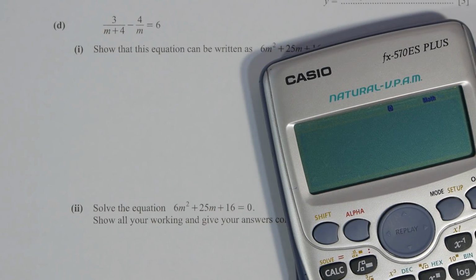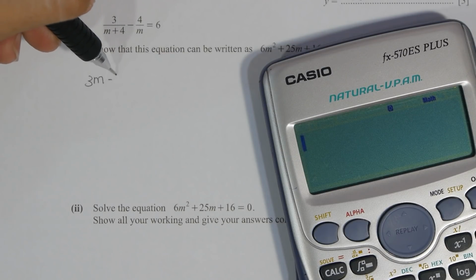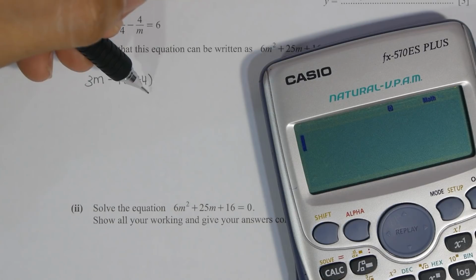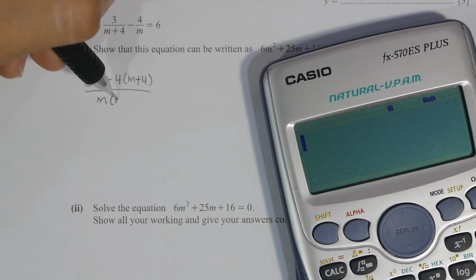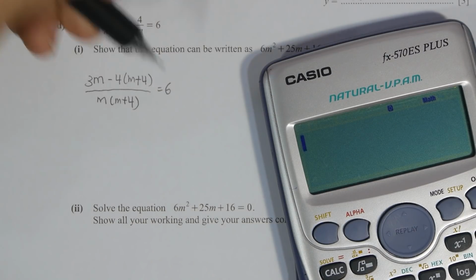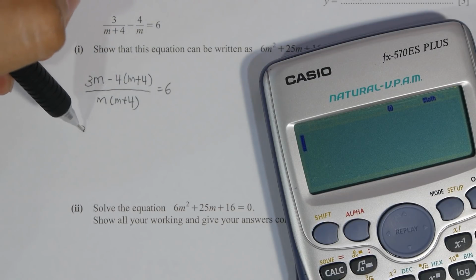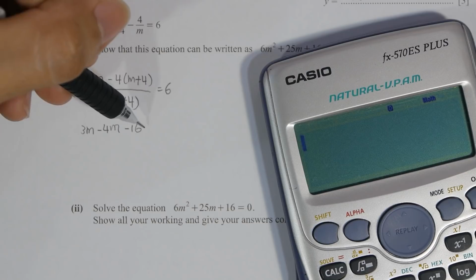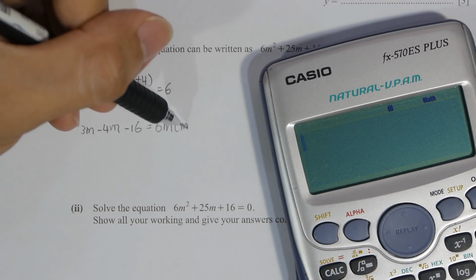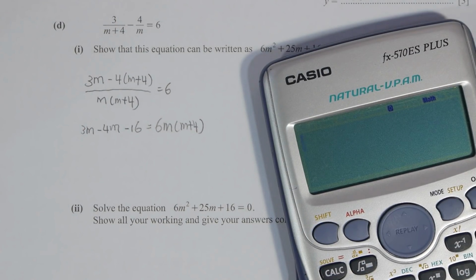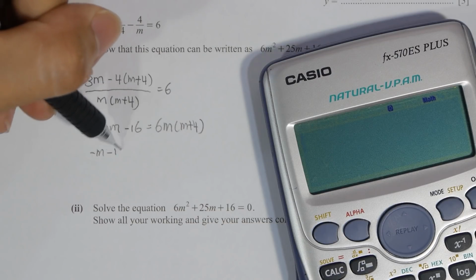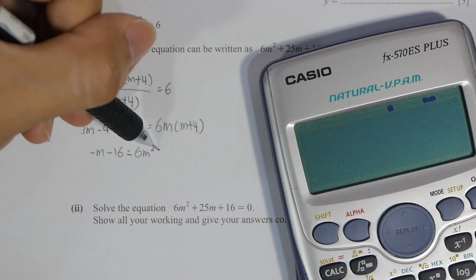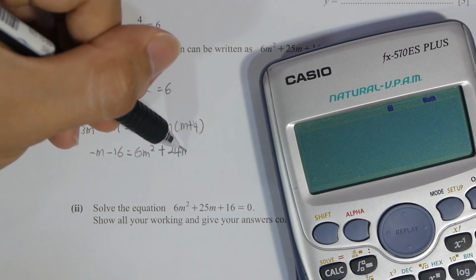Whereby for part D, the first thing that I did was find their denominator. So the denominator here will be m bracket m plus 4. So 3 you are required to multiply by m, whereby -4 you are required to multiply by m plus 4. Then I run a cross multiply. So if I shift the m bracket m plus 4 to the other side and rearrange it, then I will get the equation.